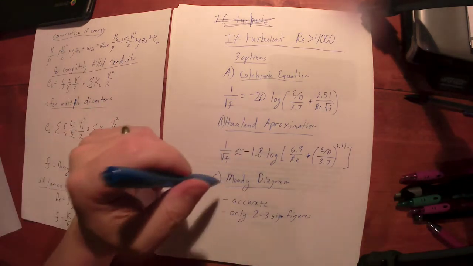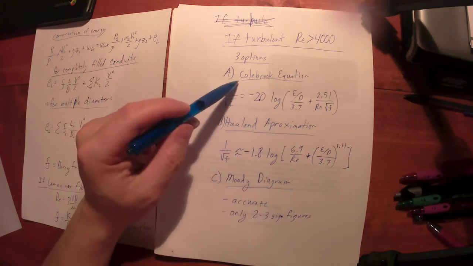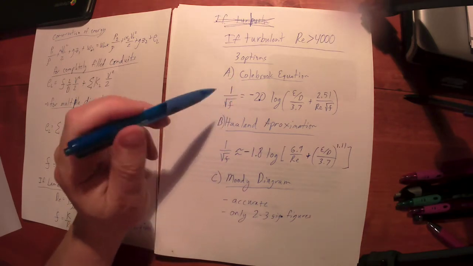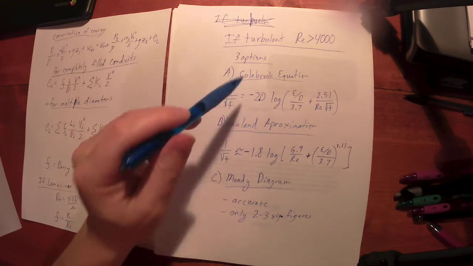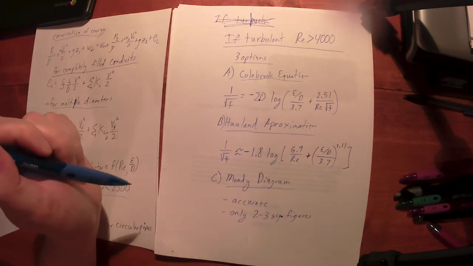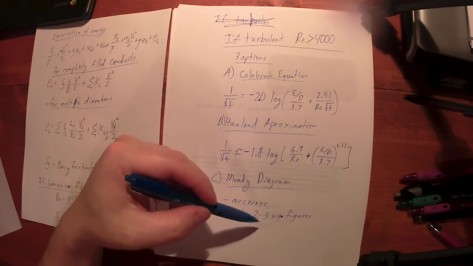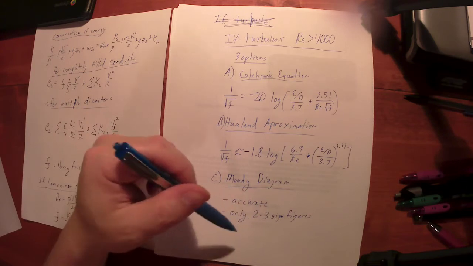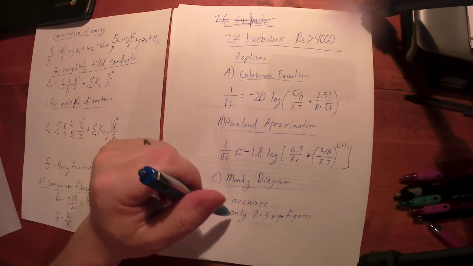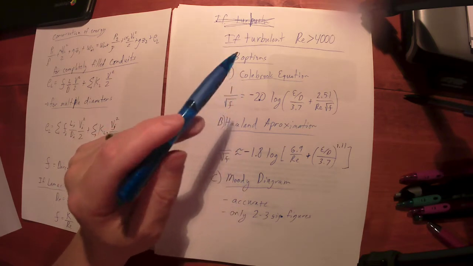Modern versions of the Moody diagram are often a graphical representation of the Colebrook equation. This is correct. This is often drawn from this. So this works just fine. But again, you're limited as to how precise you can get. It is accurate, just not very precise. This is precise and accurate.